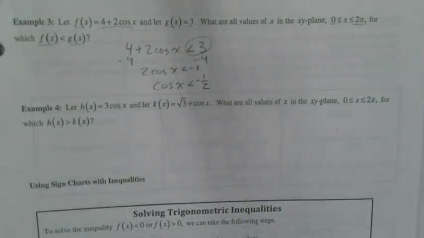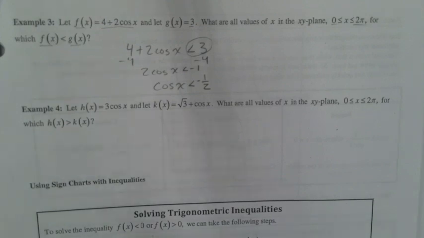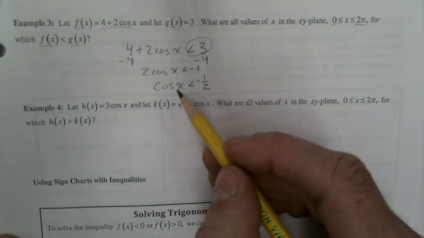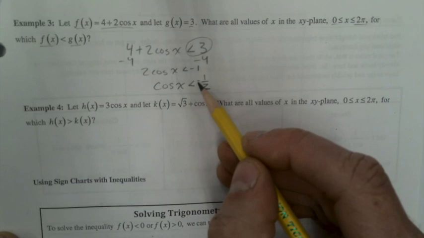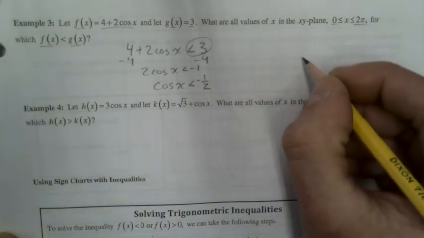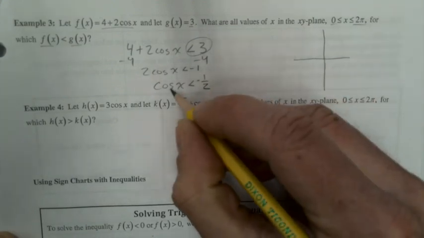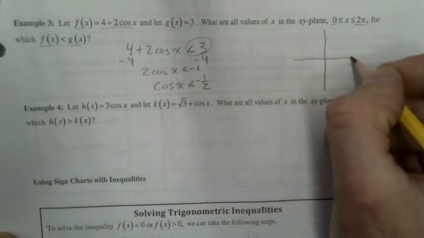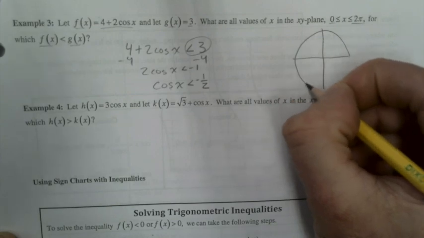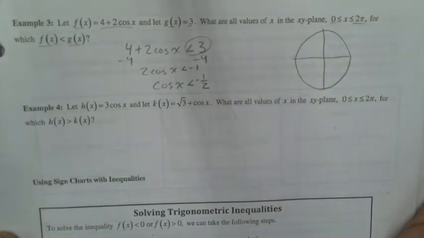Now that I have my cosine isolated, I can figure out the actual values here. When is cosine less than negative 1/2? Let's think about our unit circle. Cosine, remember, is the x value on our unit circle.